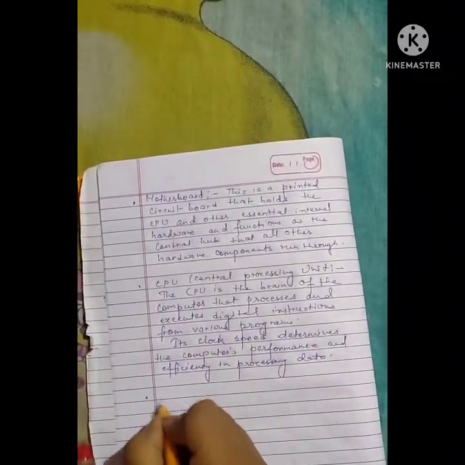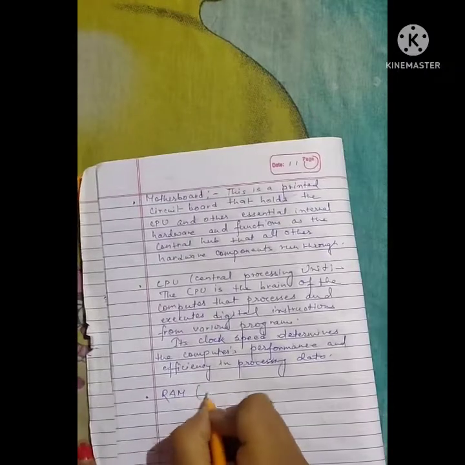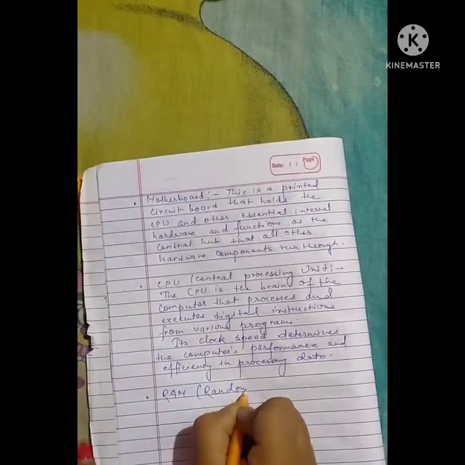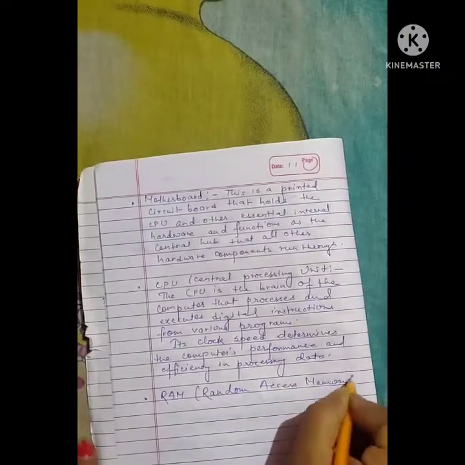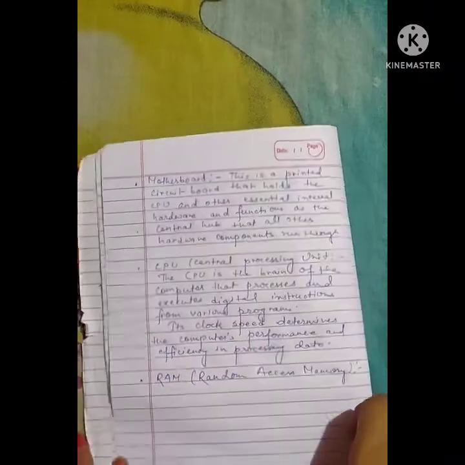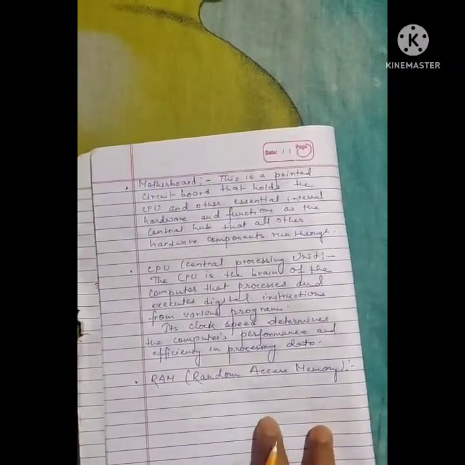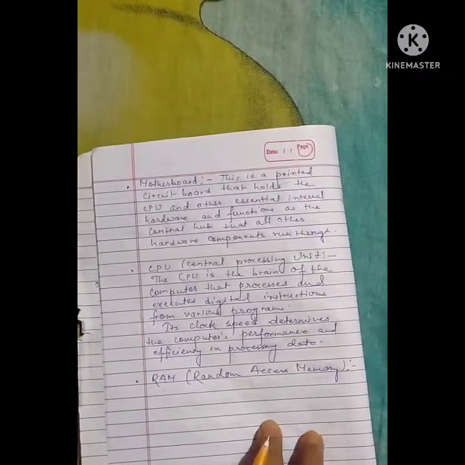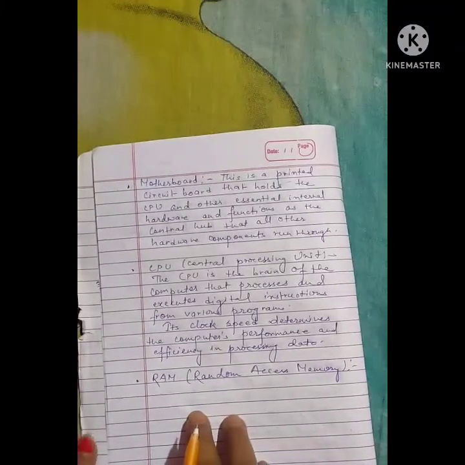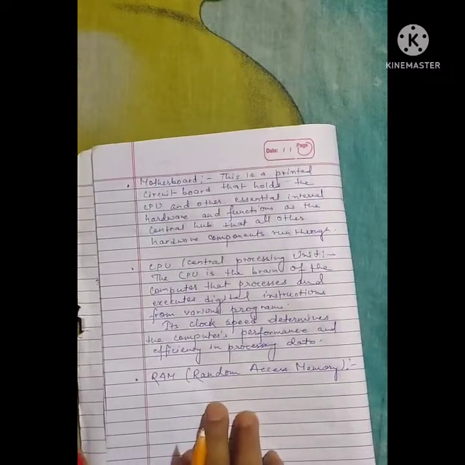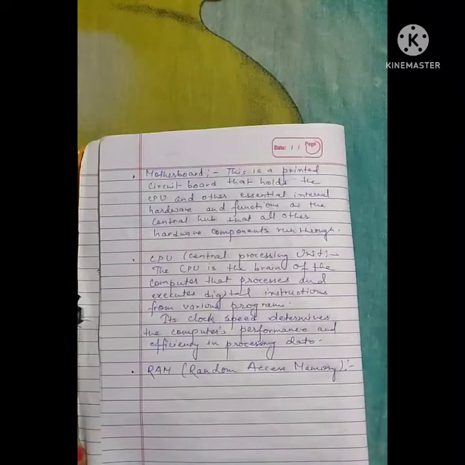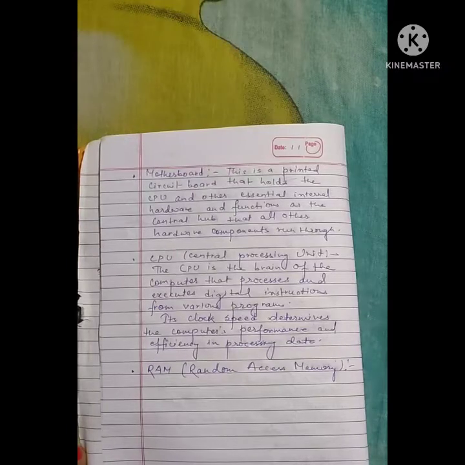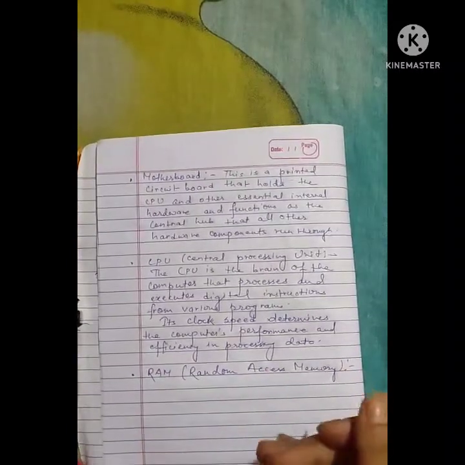Let's move on to RAM. RAM refers to random access memory. If you don't know what RAM is, let me just recall it for you. Random access memory, or RAM, is a part of the computer's primary memory, and it is the temporary memory also. Why is it known as temporary memory? Because as soon as the electricity is switched off, the instructions or data inside the RAM are automatically cleared out or erased. It is not permanently saved.